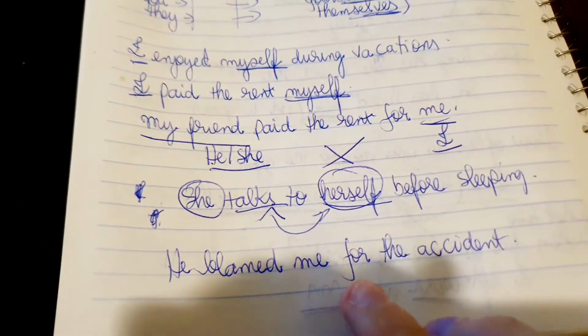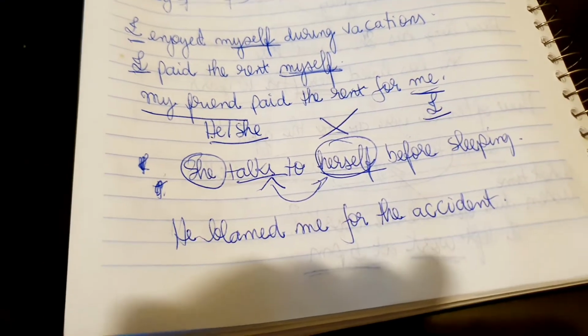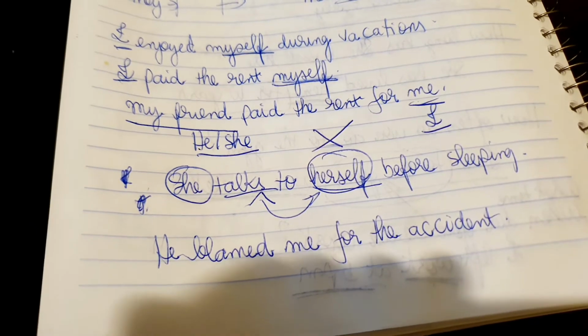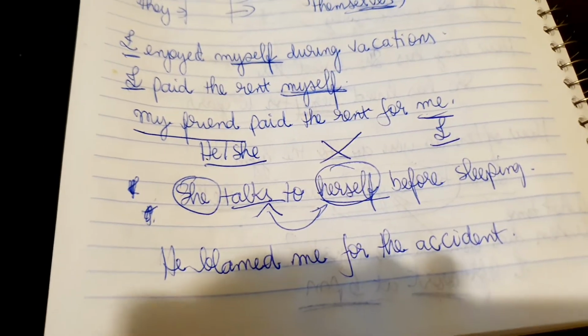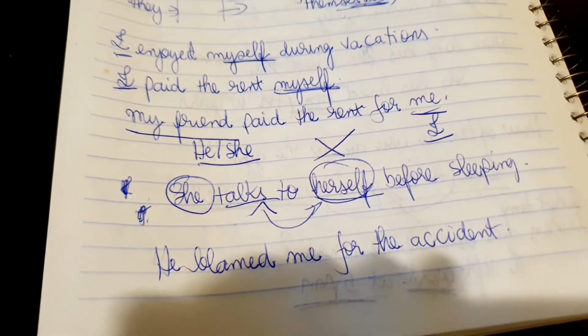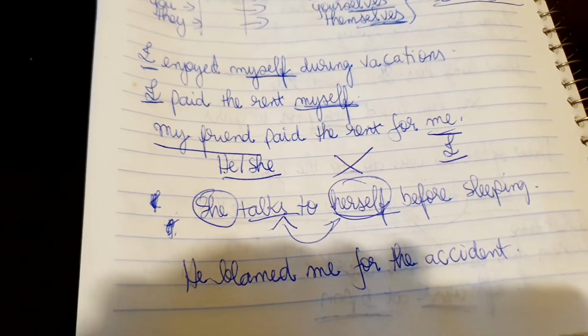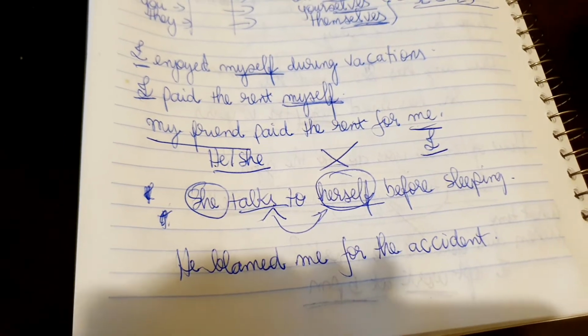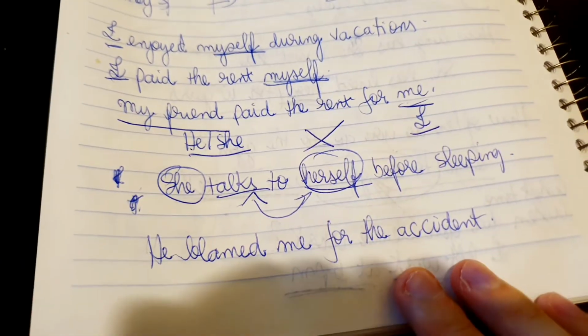But he blamed me regardless of what happened because he thought I was drunk, and as a matter of fact I wasn't. It wasn't my fault. Someone else's car was driving very fast and hit my car and we crashed.